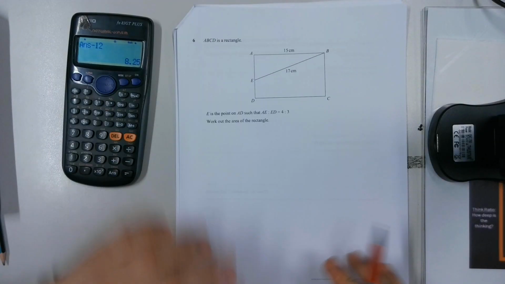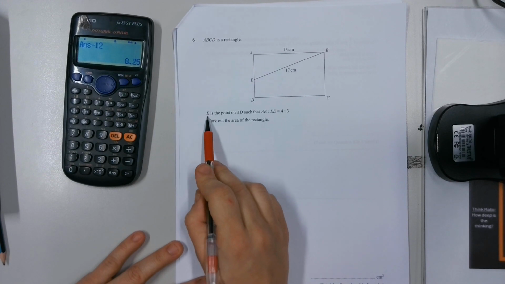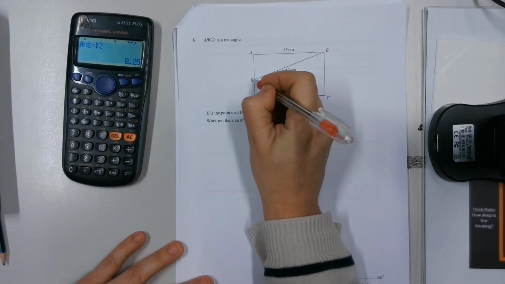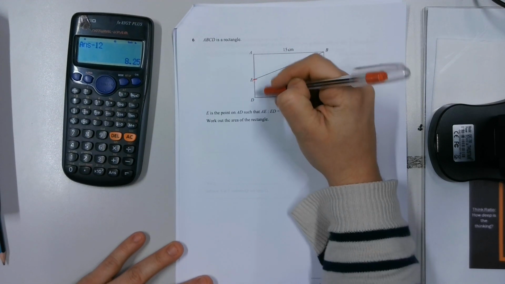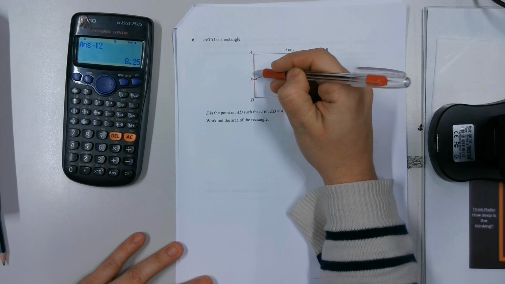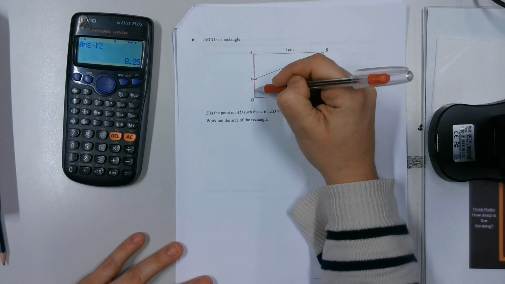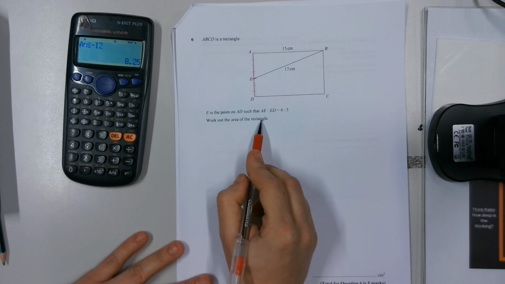Right, question 6 gives me a rectangle. It says that E is the point on AD such that AE to ED is in the ratio 4:3. So this would have 4 equal parts for every 3 that this one has. Work out the area of the rectangle.